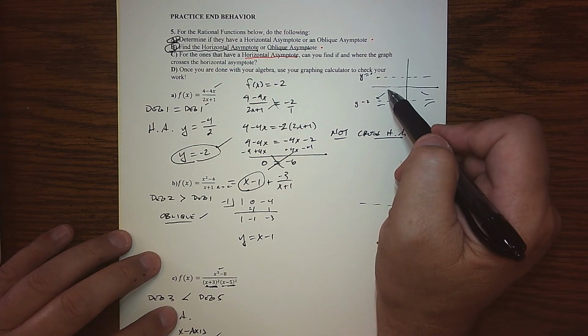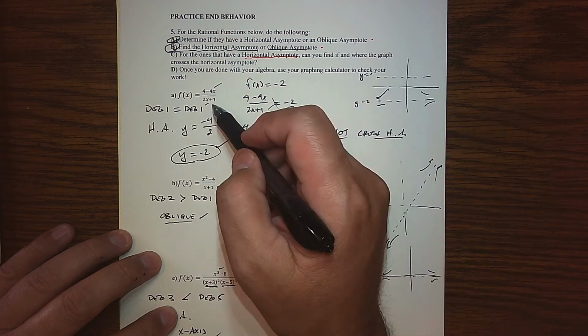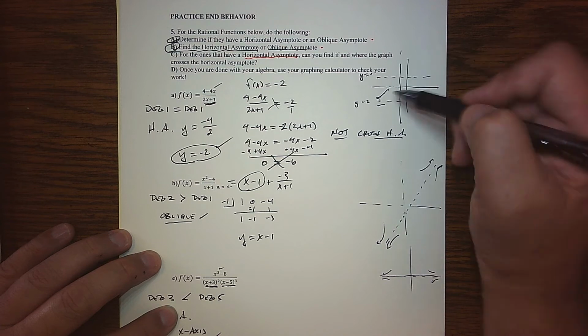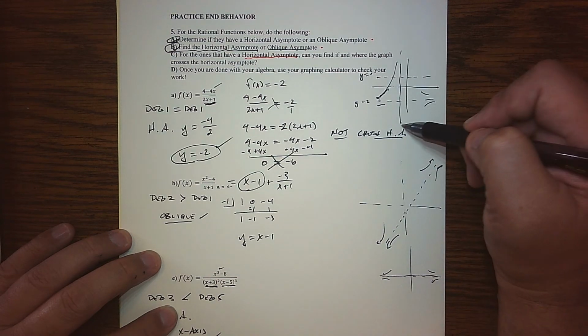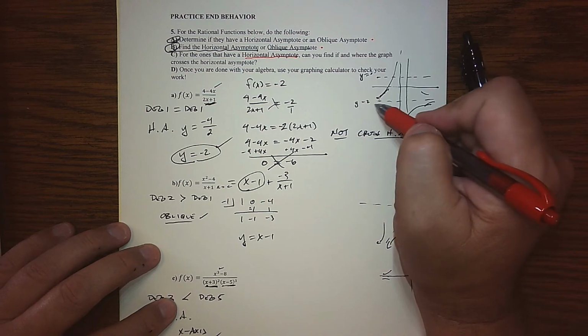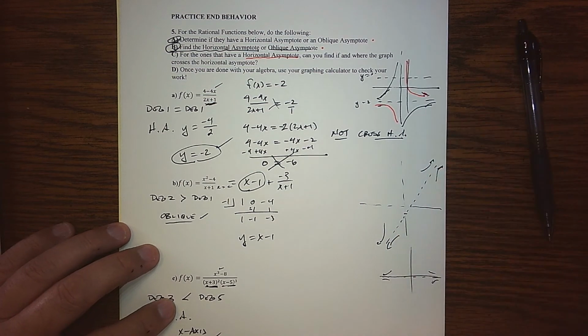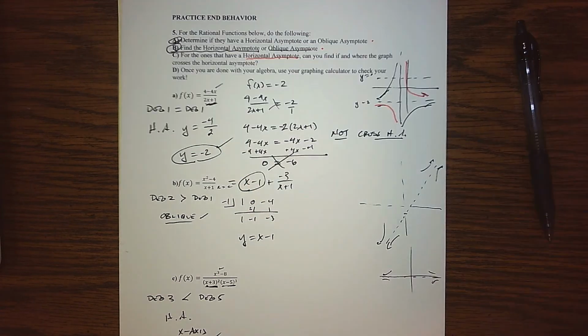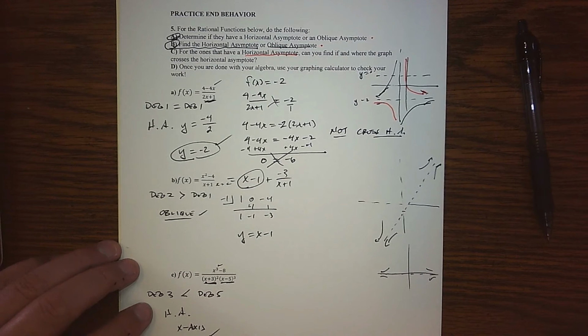So the behavior, it's going to be doing something. As a matter of fact, we can see that the vertical asymptote's at -1/2. So we're either doing something like this, or the opposite direction. Let me put that in red. Or maybe we're doing something like that. That's what I can tell just by knowing what the vertical and the horizontal asymptotes are and whether I cross it or not. So I already have a quick sketch. Again, I'm probably even faster than the calculator.